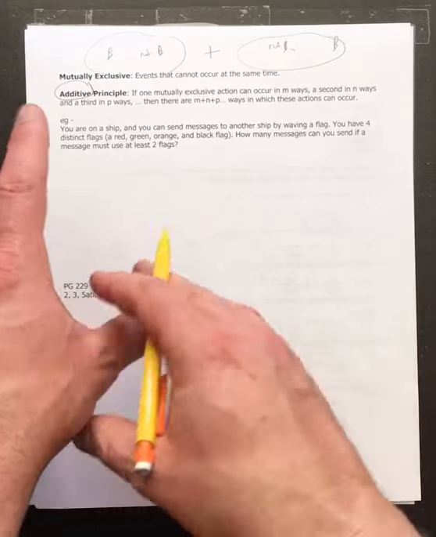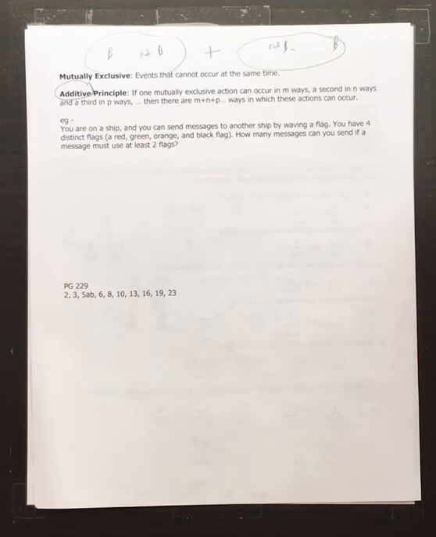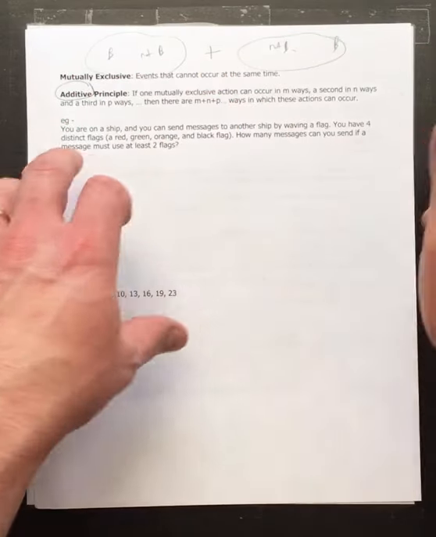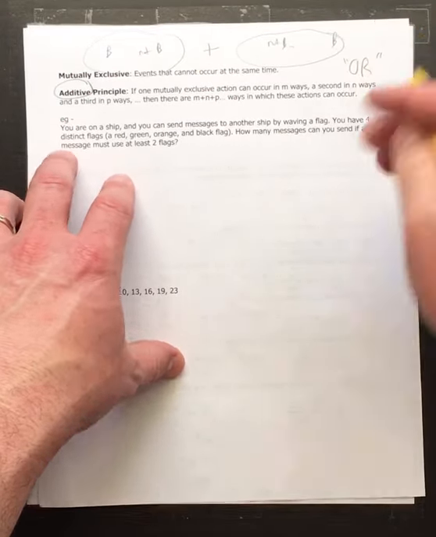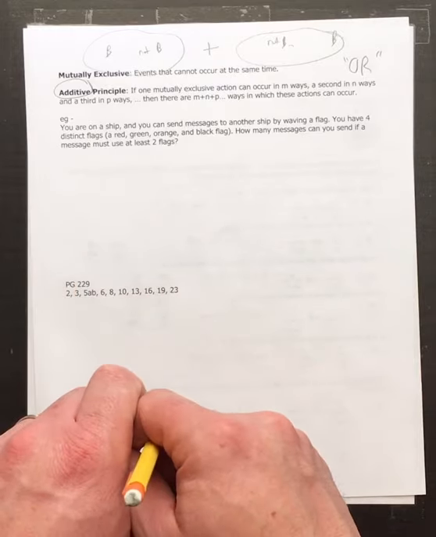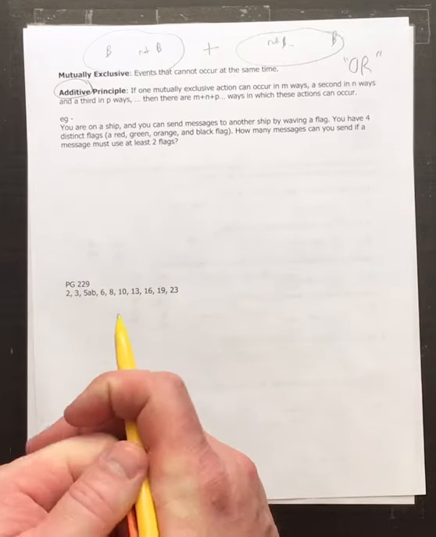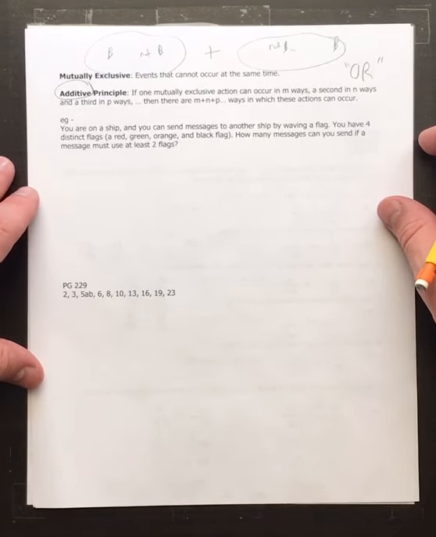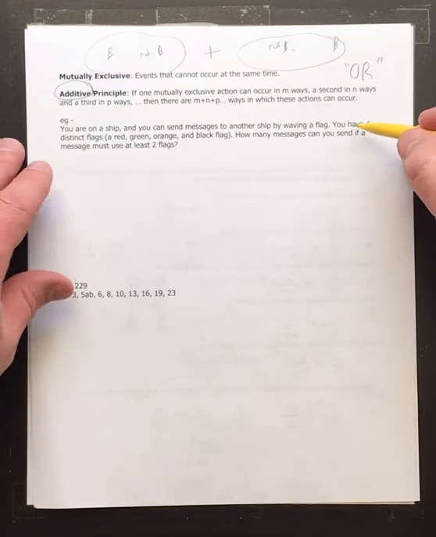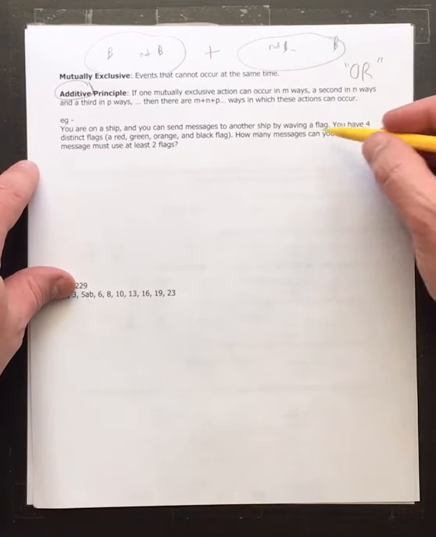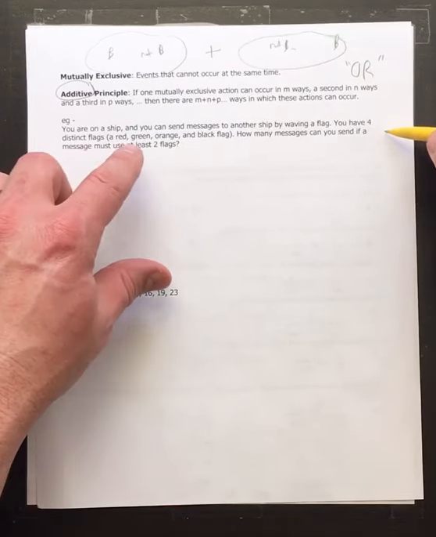And this next problem is kind of designed to illustrate that. Remember, we could have had bishop and then not a bishop, or not a bishop and a bishop. And we actually call this the or rule. Okay, the or rule. One or the other. So this is a way for us to see the or rule and the and rule put together. Okay? So here's the scenario. You're on a ship and you can send messages to another ship by waving a flag. You have 4 different flags, a red, a green, an orange, a black. How many messages can you send if a message must use at least 2 flags?